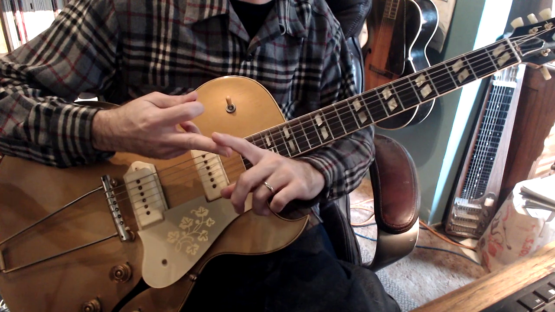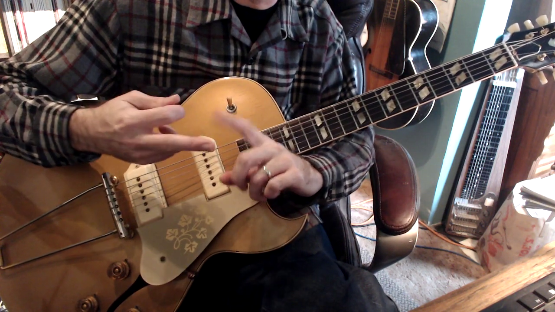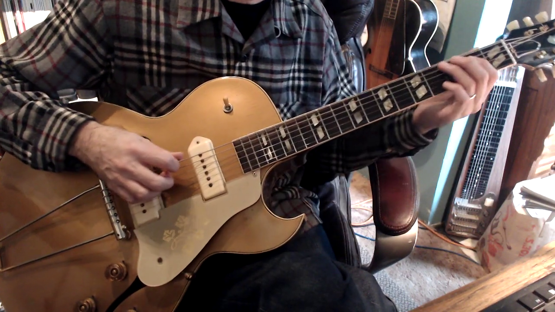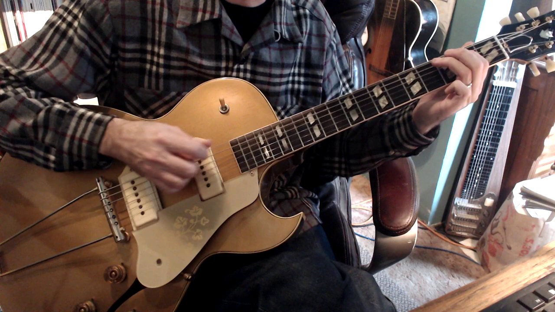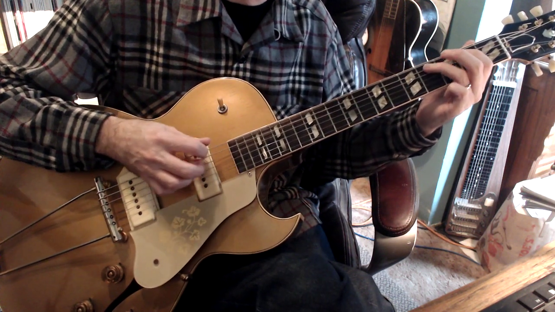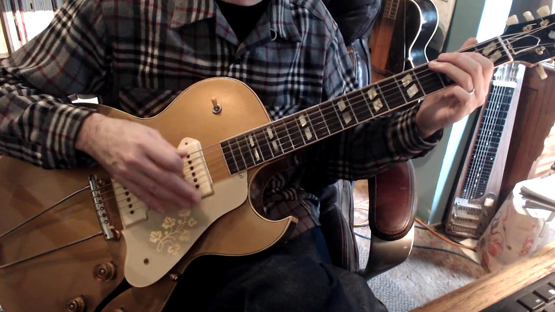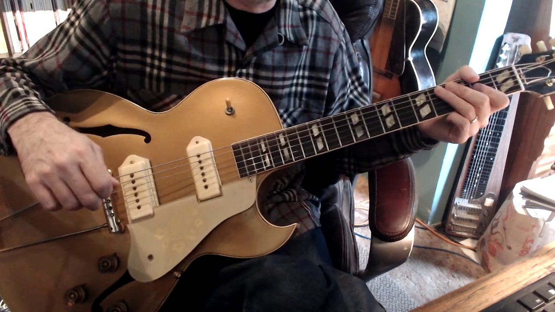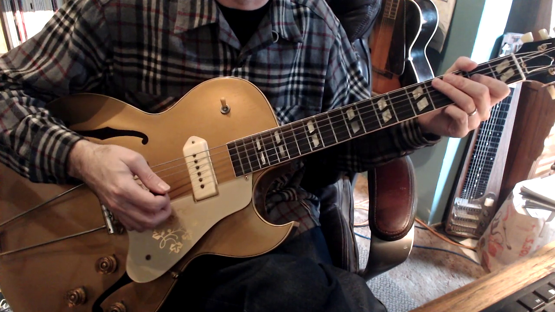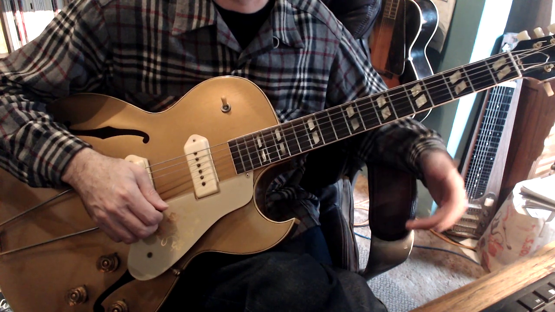Now, what happens for me is sometimes I lose definition between the 6th and 5th string, and that's where I hybrid pick, and I'll use my middle finger. And what this also does for me, it allows me some freedom to hit some melody notes on the top strings that would be able to add some more excitement.